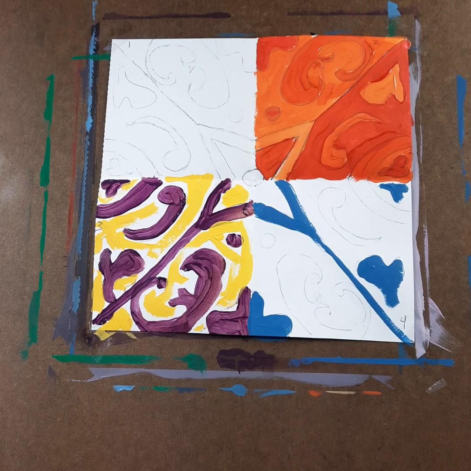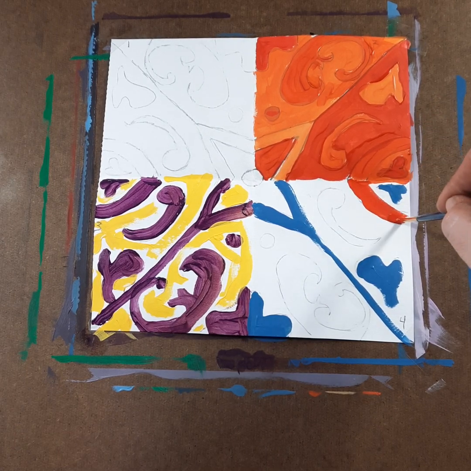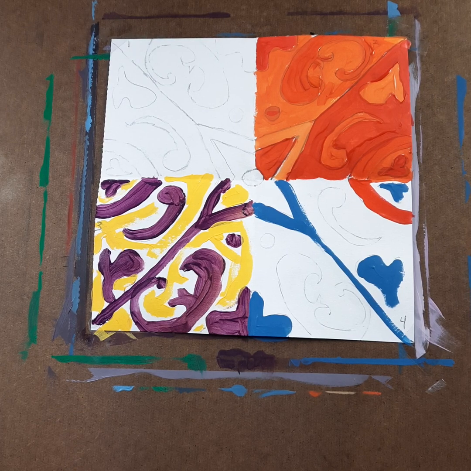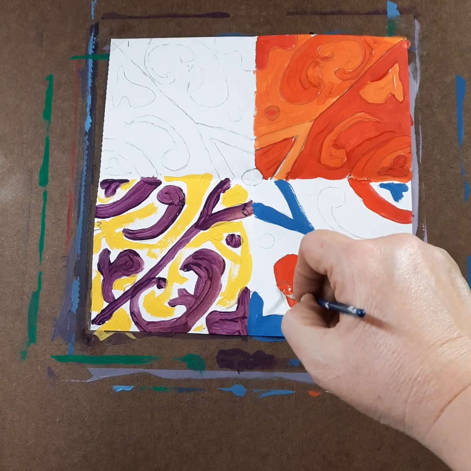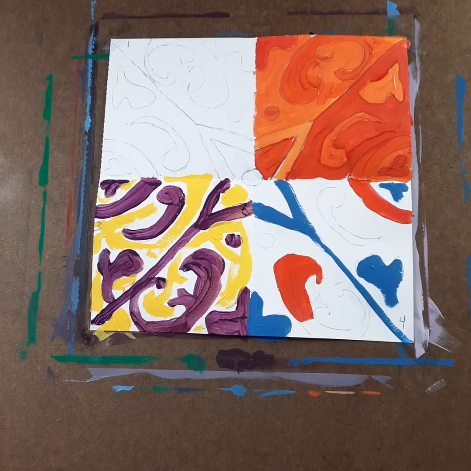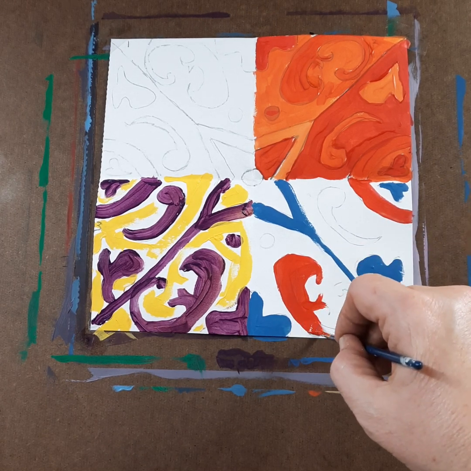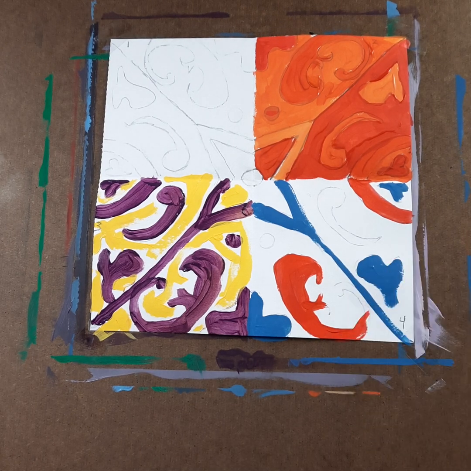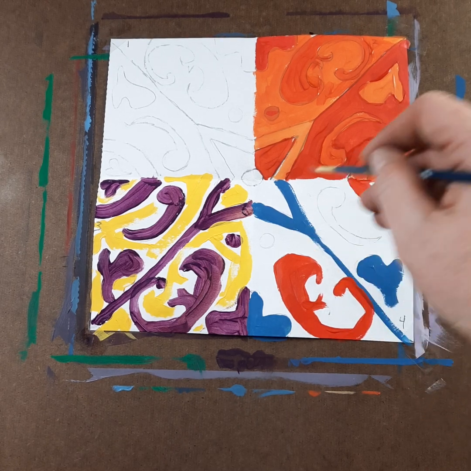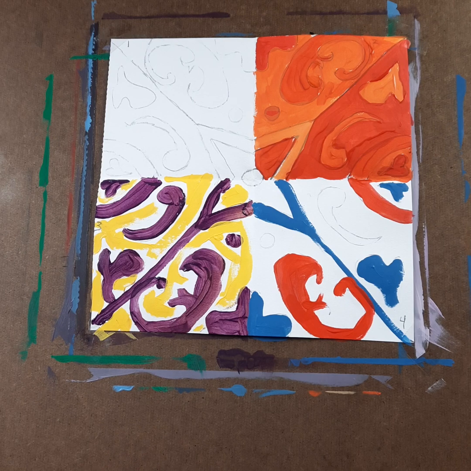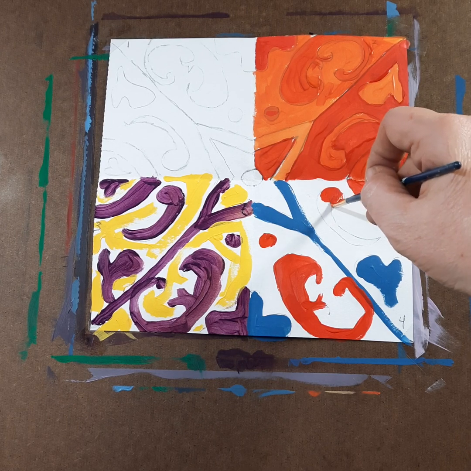Make sure you wash your brushes off. Okay. And I'm going to make this red. Triad colors. Okay. Triad colors. All right. So when I get this all done, each square should have a different color scheme. And that's the way it should be. Now, this looks very patriotic with red, white, and blue.